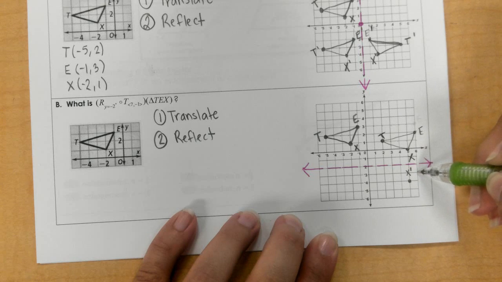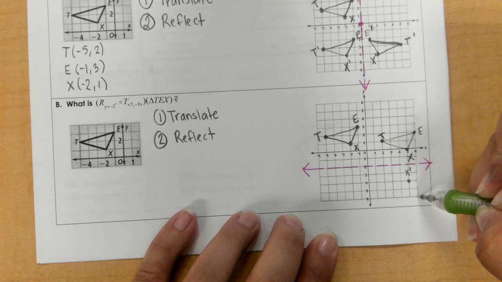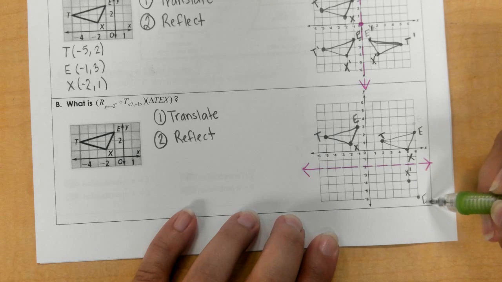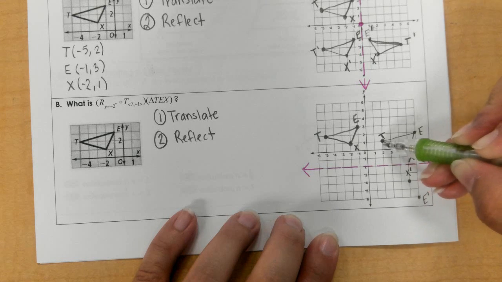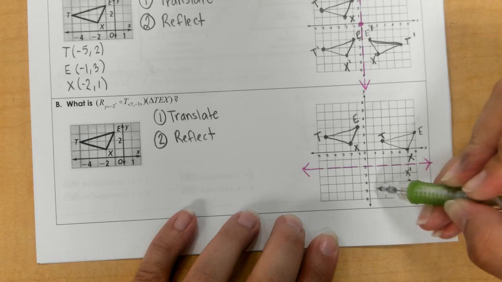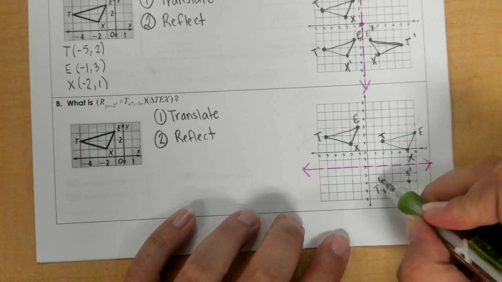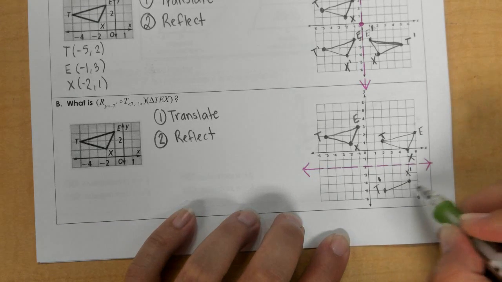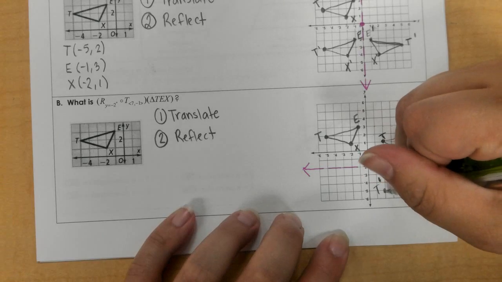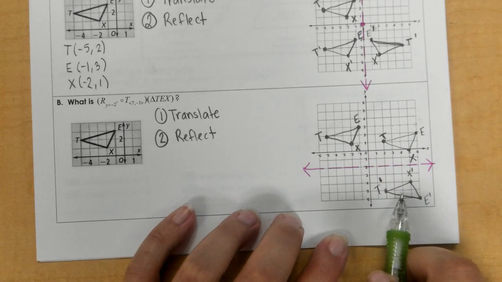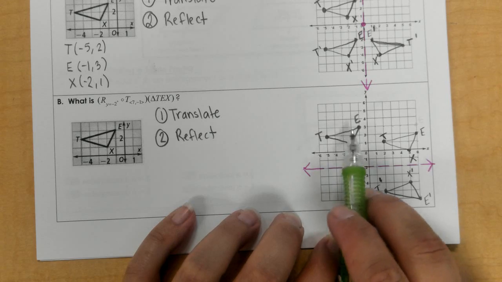So 4. 3. Alright, so we now have our new image. And remember that our pre-image was our original, which is here.